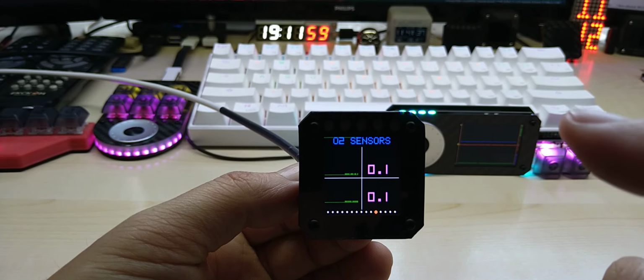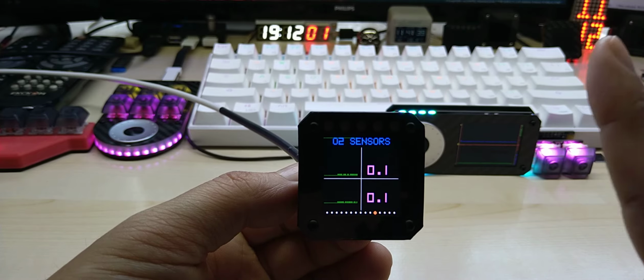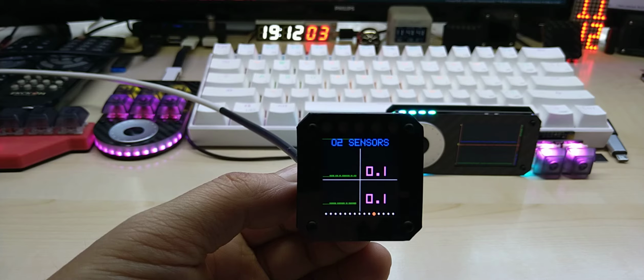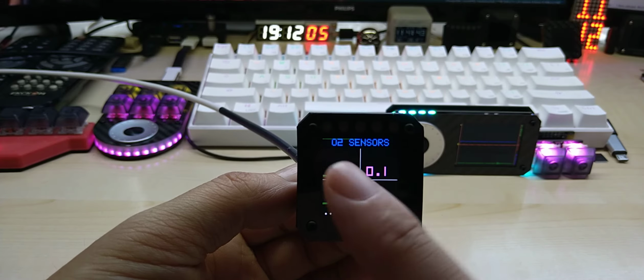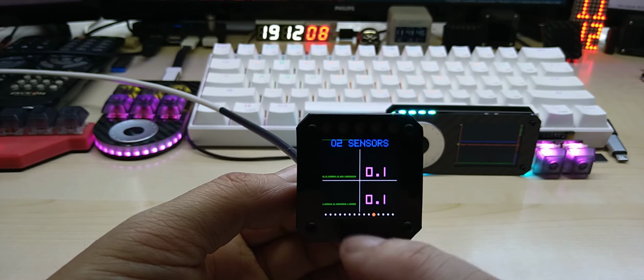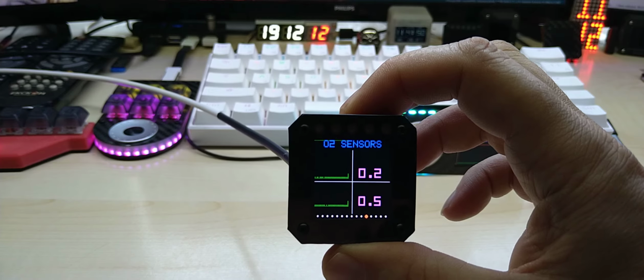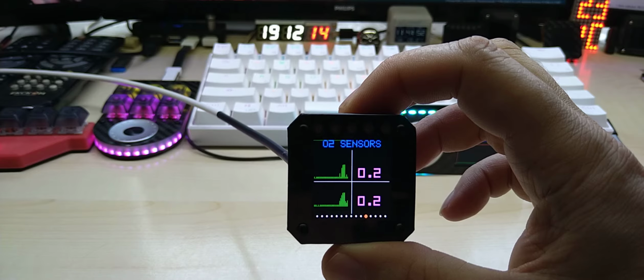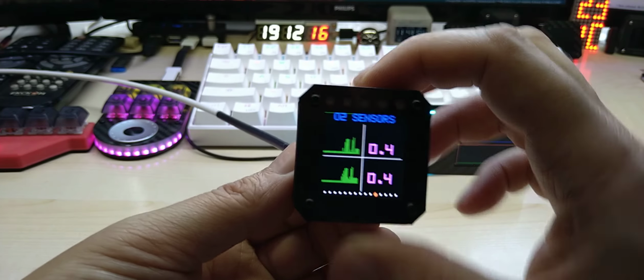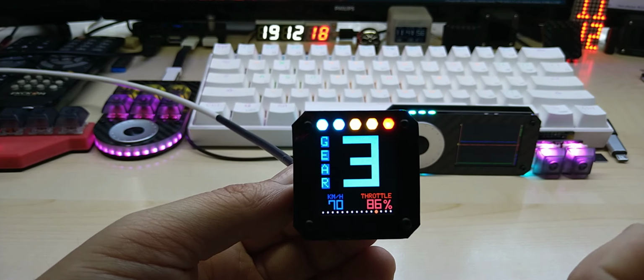Since his car is a 4-cylinder, he has only one catalytic converter, and therefore only two O2 sensors. So that's how I made it here. So you can see how the graph gets updated and the voltage of the O2 sensor.